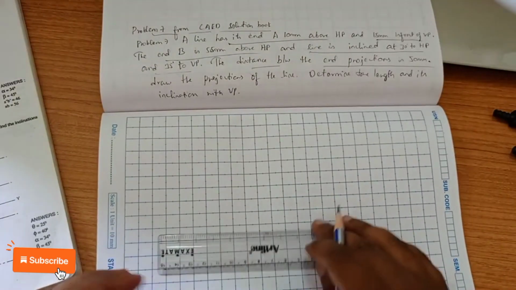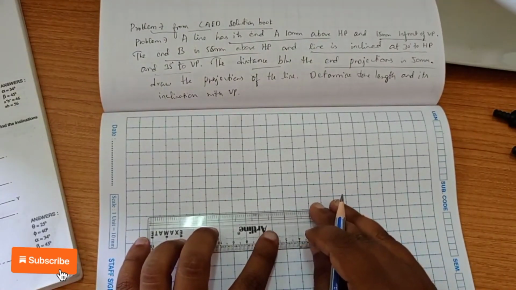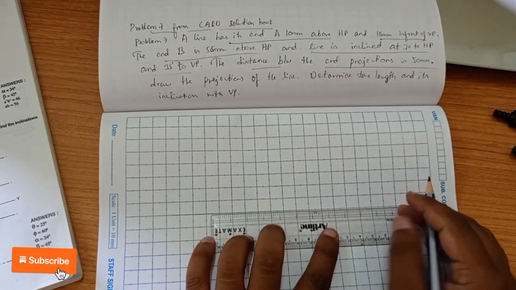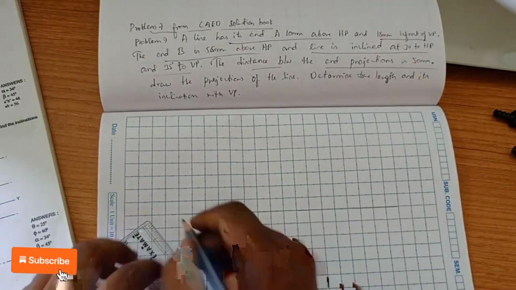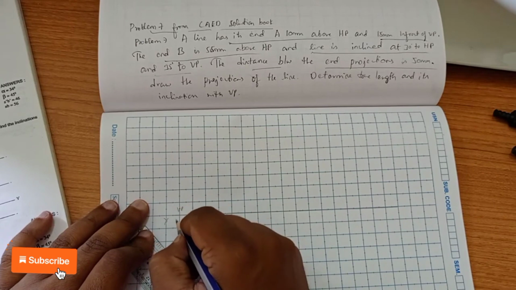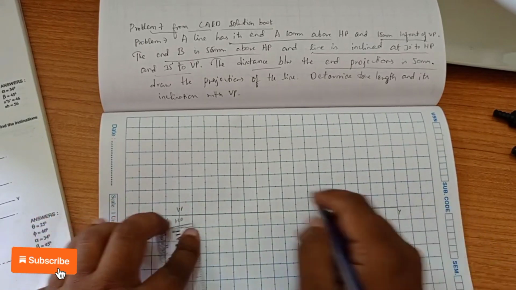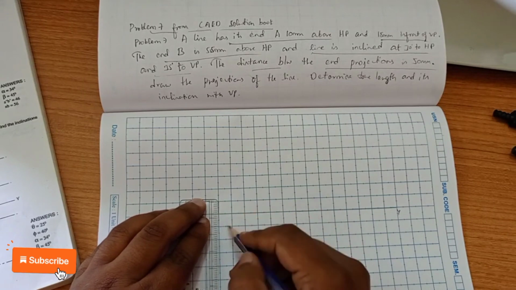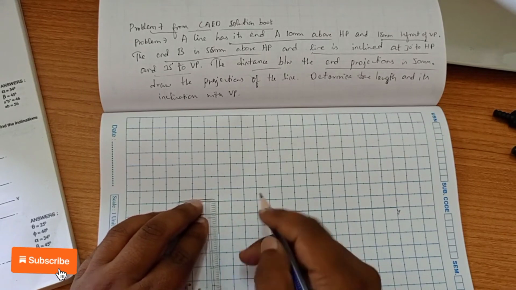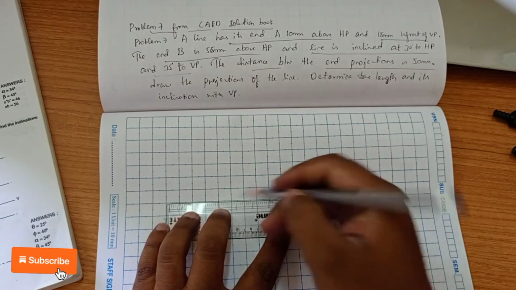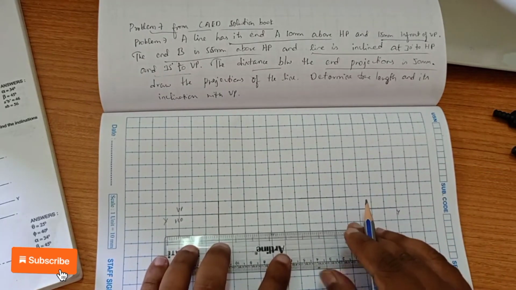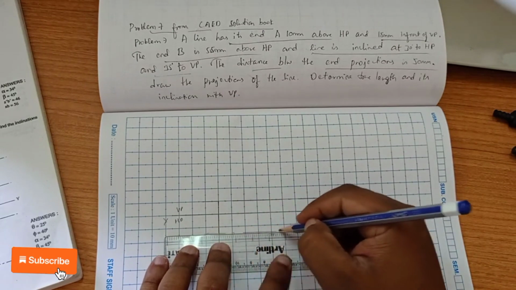So first I'm going to draw an XY line here. Okay, XY, VP, HP, same points. 10 mm above HP means this, and 15 mm in front of VP, and here we have locus line, and here also we have locus line.